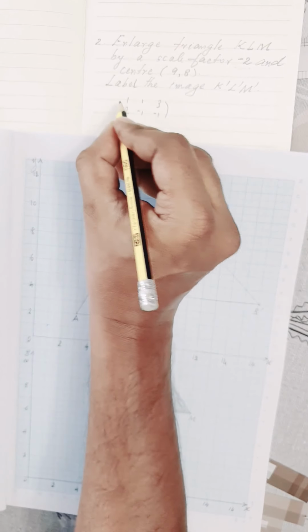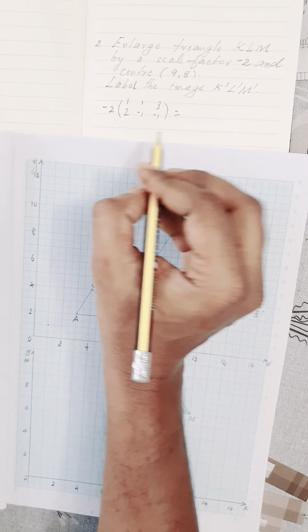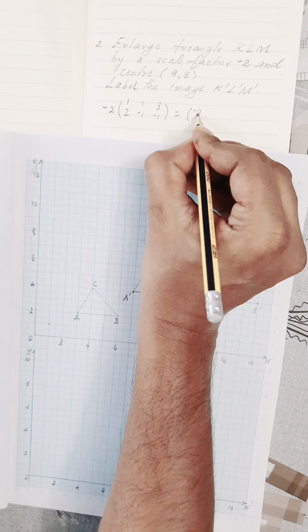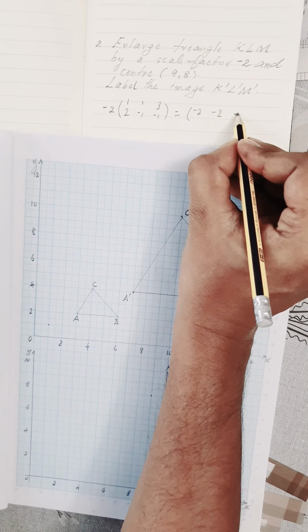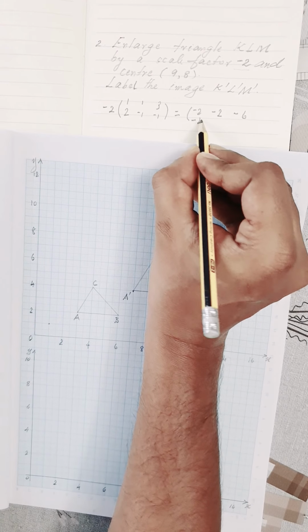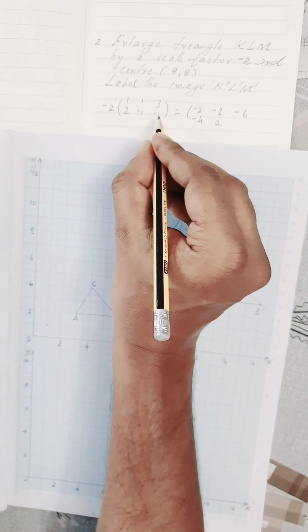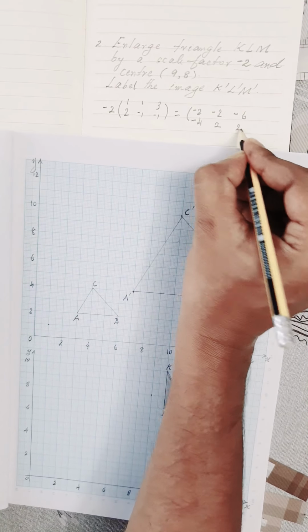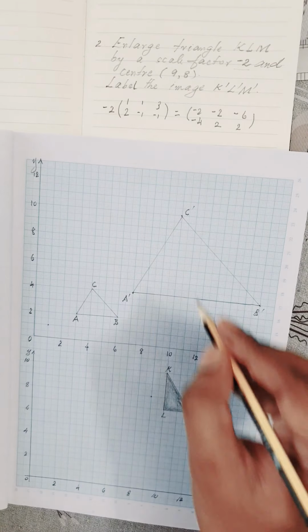We multiply these three vectors by the given scale factor -2. When you multiply, -2 times 1 is -2. -2 times 1 is again -2. -2 times 3 is -6. -2 times 2 is -4. -2 times -1 is +2. -2 times -1 is again +2. So these are the new vectors to the image from the center.